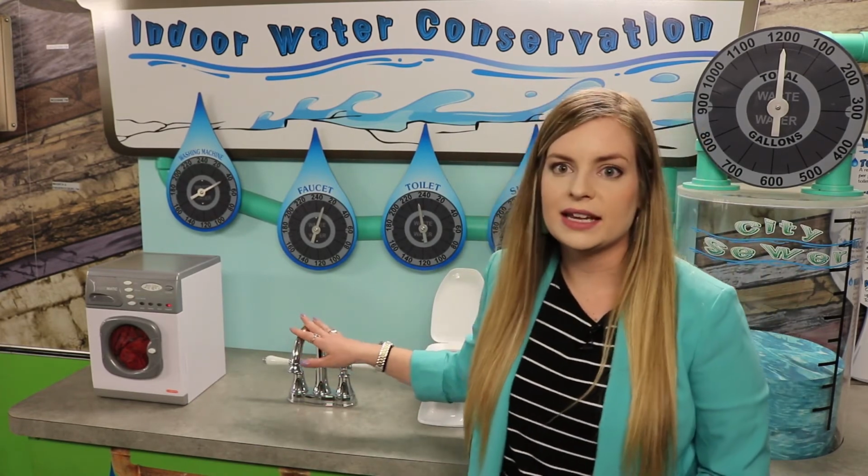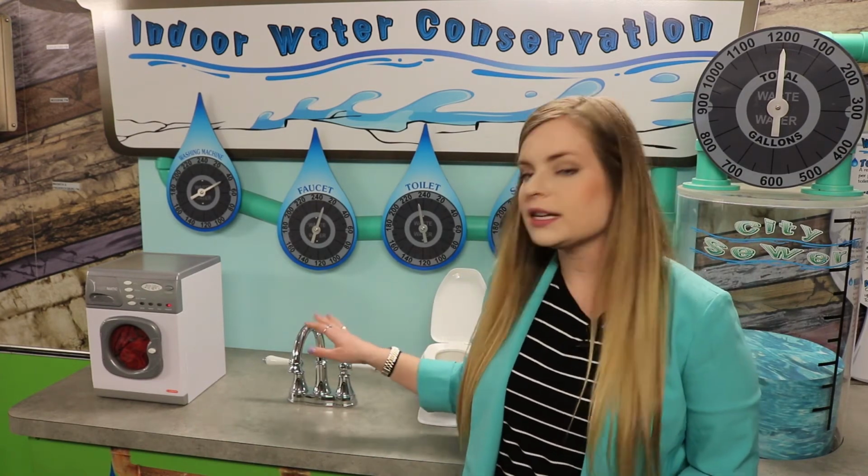So another place that we use a lot of water in the house is with our sinks. So right here I have a sink, and one way that we use a lot of water is simply by not turning the faucet off whenever we're brushing our teeth or we're scrubbing our hands or washing our face. So typically a standard faucet runs about 2.2 gallons per minute if you leave it running. So the dentists recommend that we brush our teeth for 2 minutes twice a day. So while you are brushing your teeth for those recommended 2 minutes, if you leave that faucet running, you could waste over 4 gallons of water.